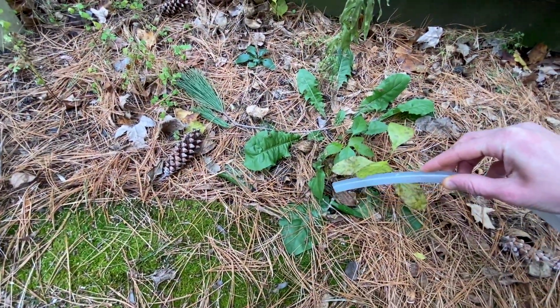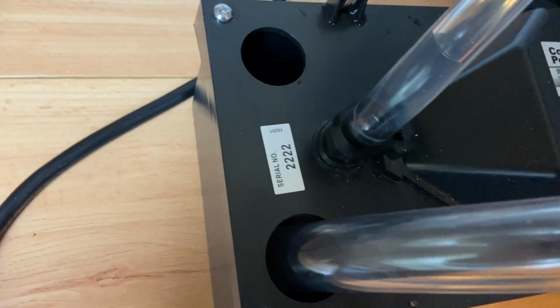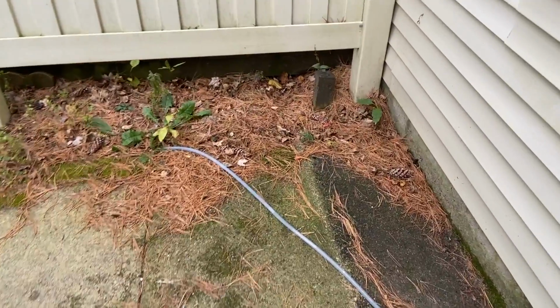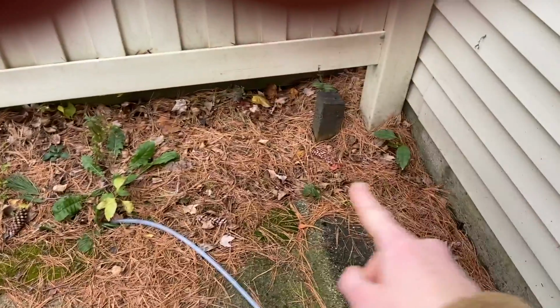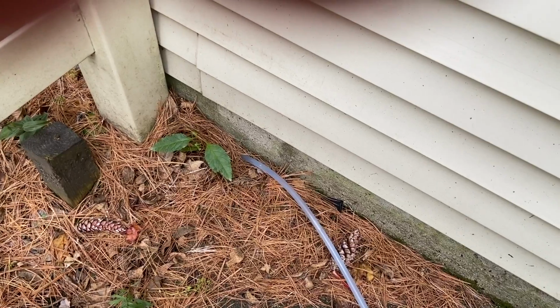And yep, water's coming out of it. When you dry everything off after your test, make sure no water is leaking out from around the nozzle. I think it's important to put your tube at least a few feet from the foundation of your house. What you don't want to do is have your tube here, perpetually wetting the foundation of your house.